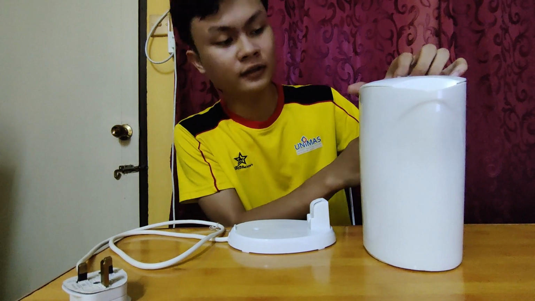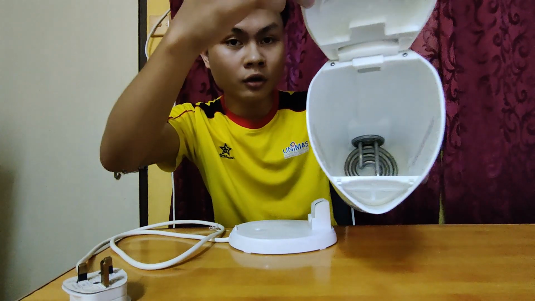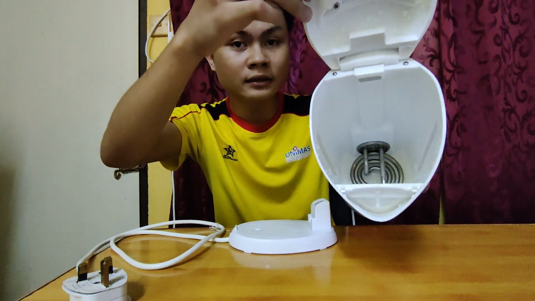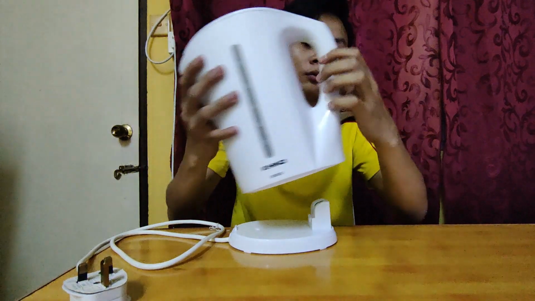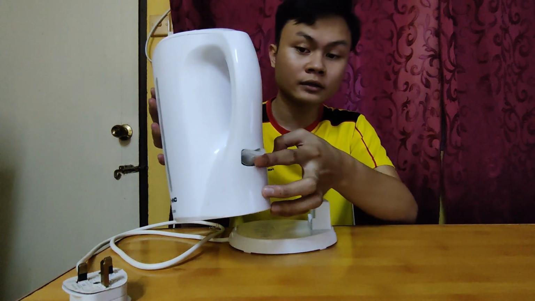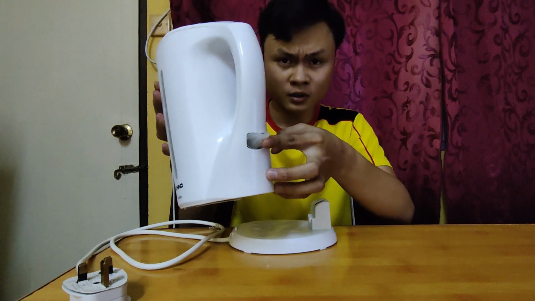Inside this electric kettle we have an iron coil to supply heat. We also have the thermostat that stops the water boiling at a certain temperature.